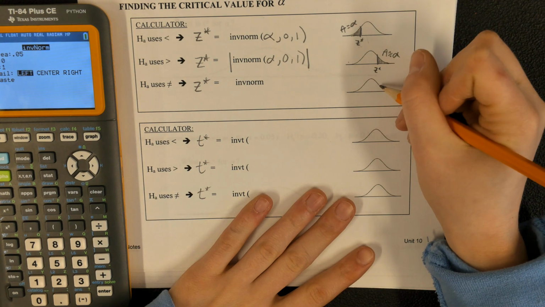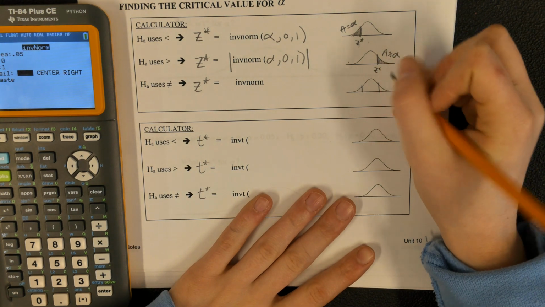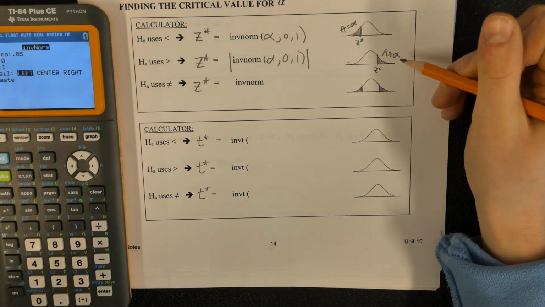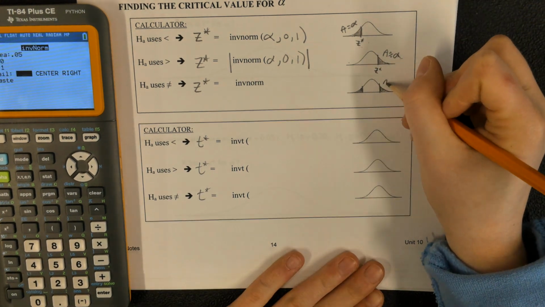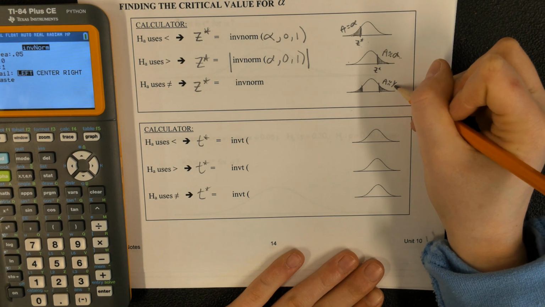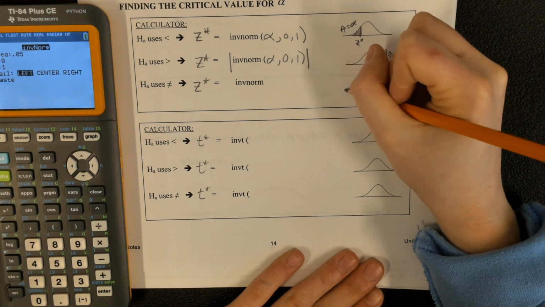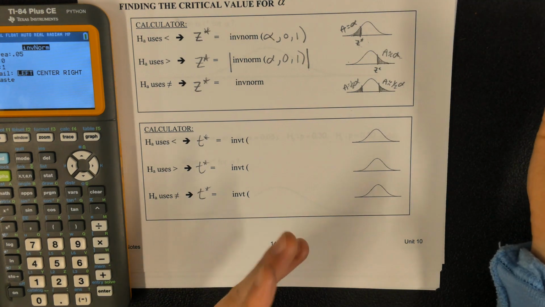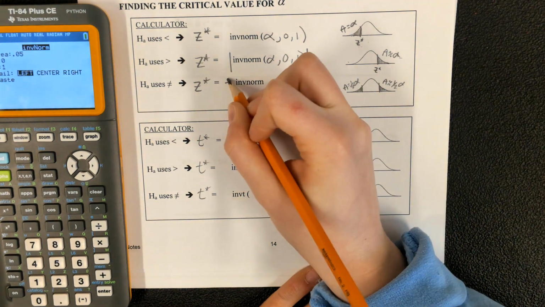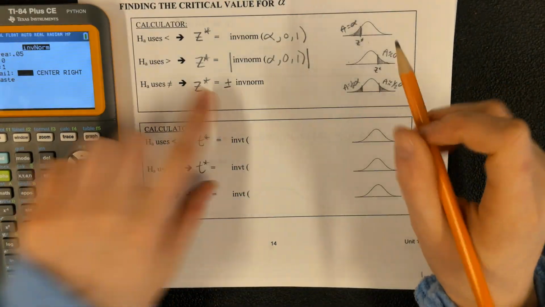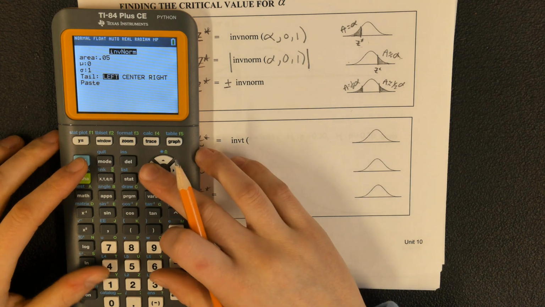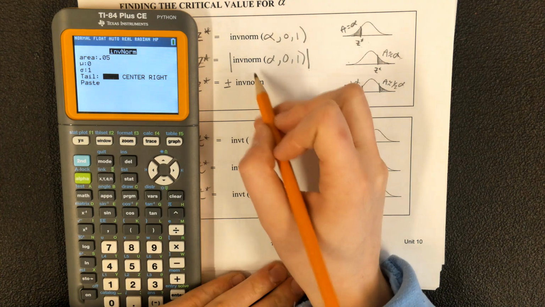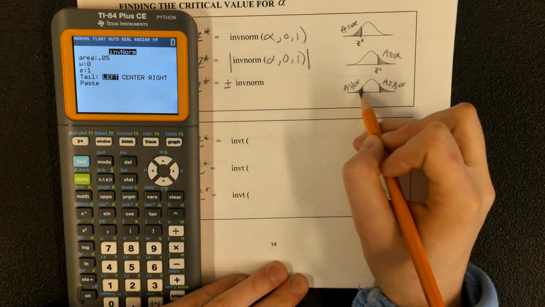you'll have to split your significance level, not your p-value, to both sides. So this will be half of my significance level on one side, and on the other side you would have half of your significance level. We're going to do some examples, and hopefully it makes more sense in a moment. When you type this area into your curve, you're only going to do one of the sides, and it's going to be half of that. So you'd want to do one of the areas over here.